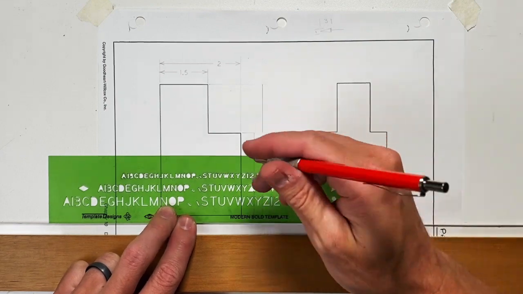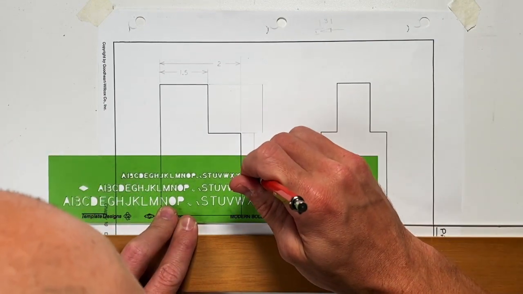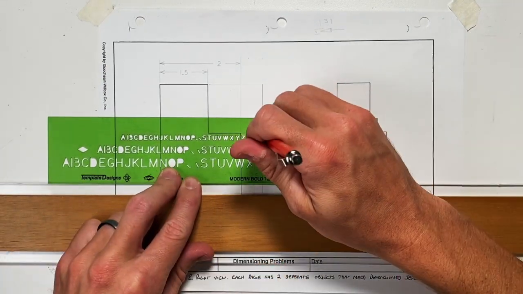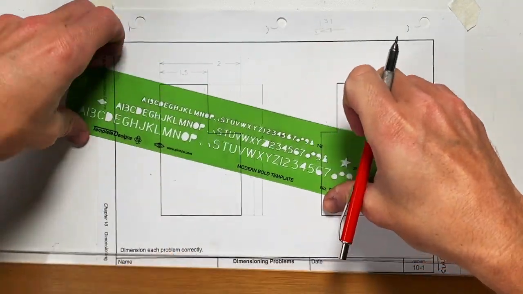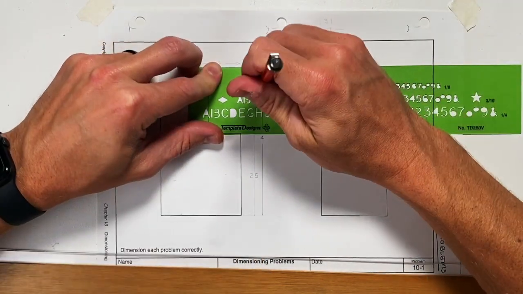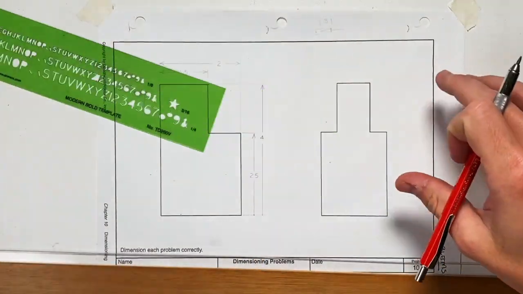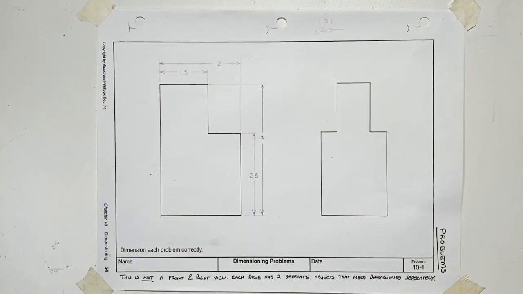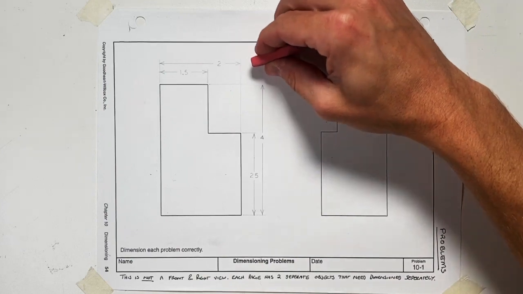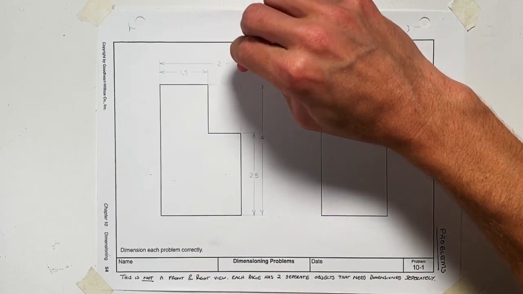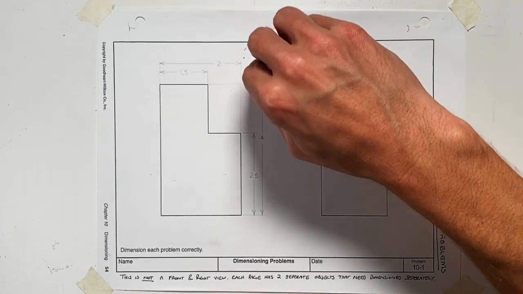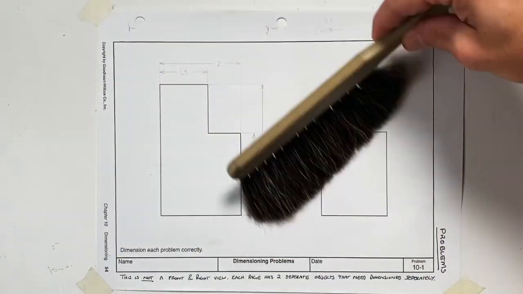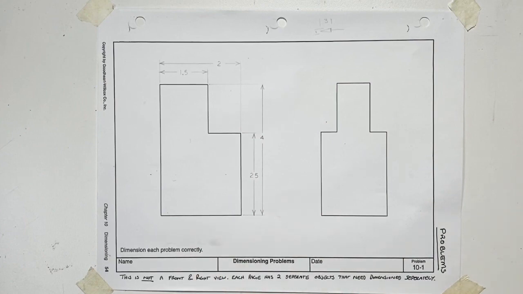Be aware of where you place your numbers so it's not going to intersect your extension lines. Last thing, shorten any extension lines that go way beyond. They should only stick beyond the last dimension 1/8th. I'm just shortening those up, and that one's done.